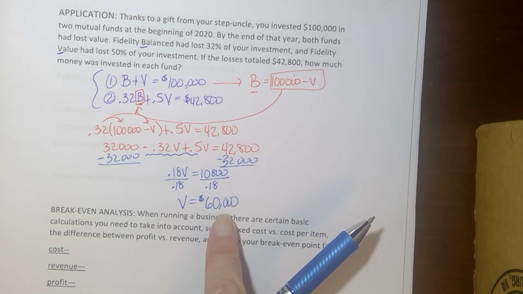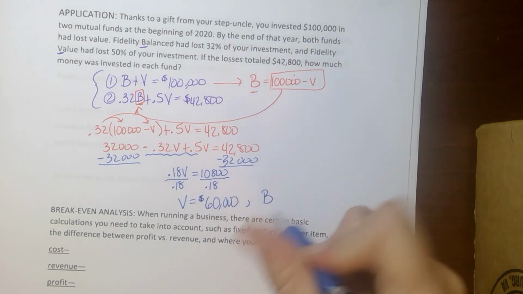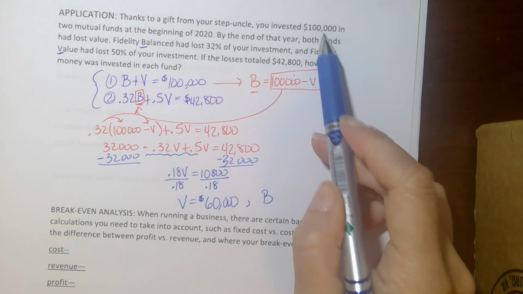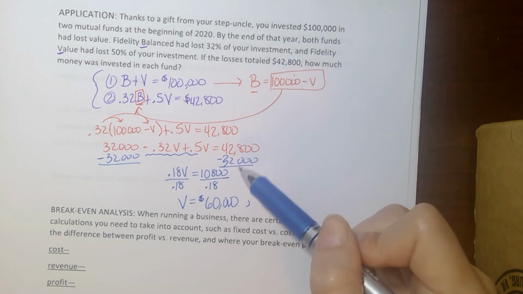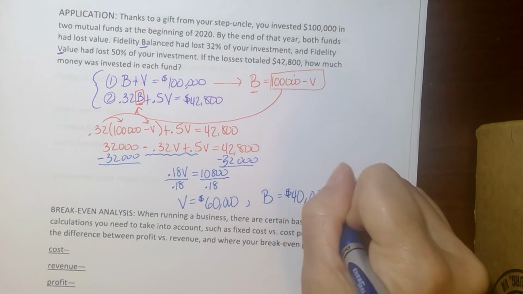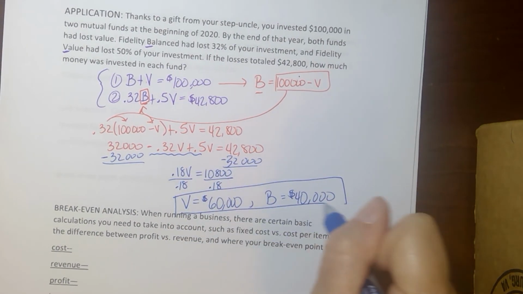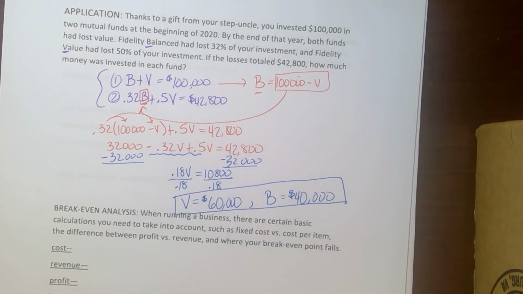Well, what does that mean? How much was in the Fidelity Balanced account? Well, it was the rest of the money. I can either plug this in and solve, or no, I had $100,000. If $60,000 went here, that means the other $40,000 went there. Go back and reread your problem. Make sure we've answered the question, and we have.